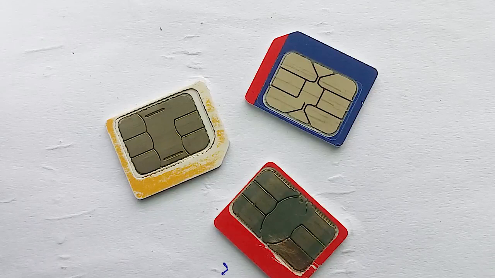Today's tutorial is going to teach you how to get unlimited internet on your mobile phone and how to make unlimited calls on your mobile phone. Yeah, today we'll be having a brief tutorial on how to get that.